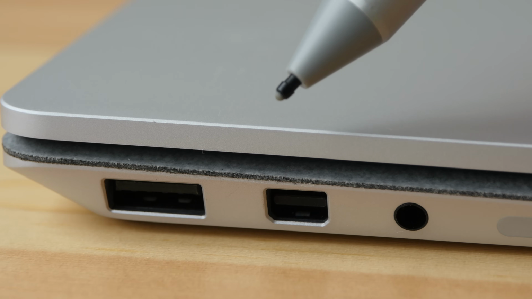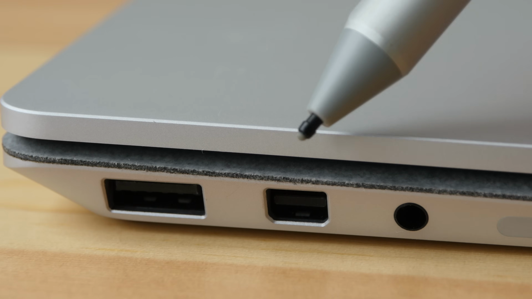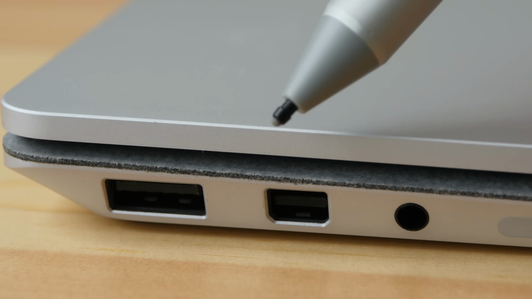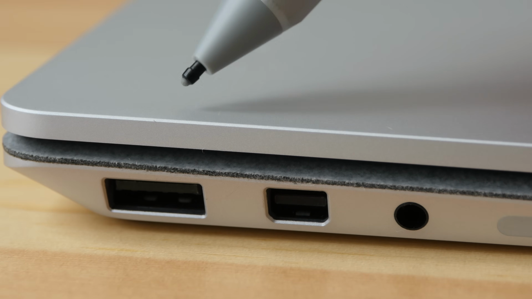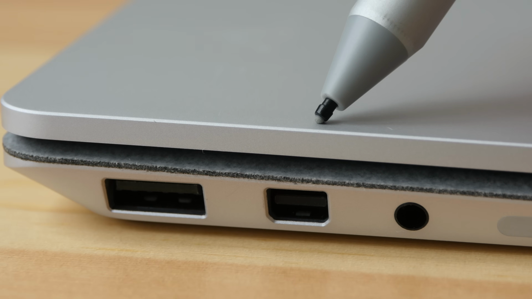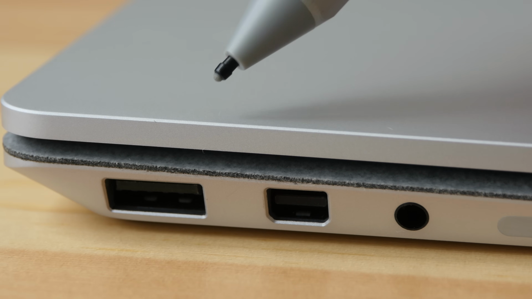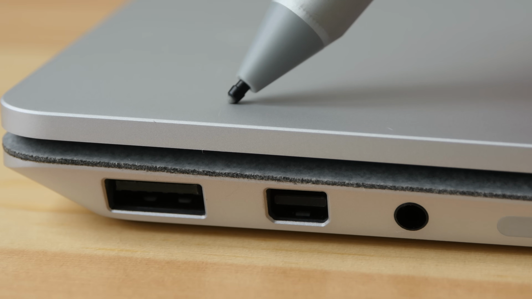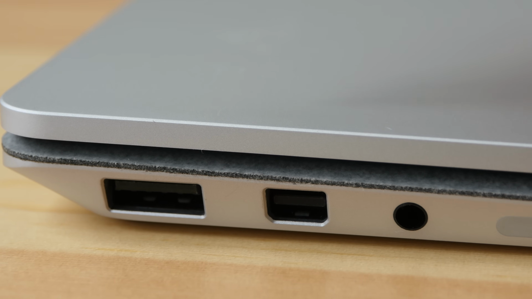You can use USB-C for charging, you can connect an external monitor to USB-C, and if it has Thunderbolt 3 as well, you can connect an external graphics card to it. Hopefully Microsoft can update these two ports to USB-C for the next model, because this is actually the only thing that is preventing me from saying that the Surface Laptop is an excellent laptop.